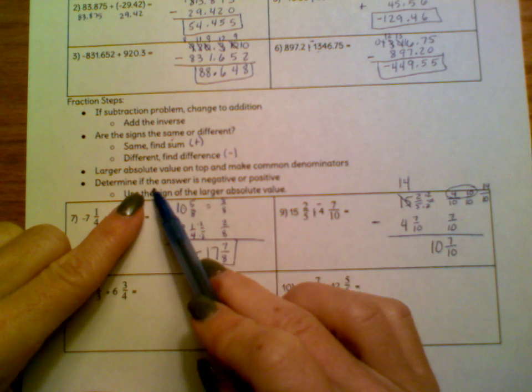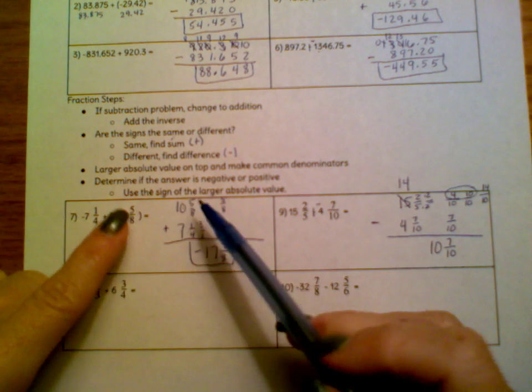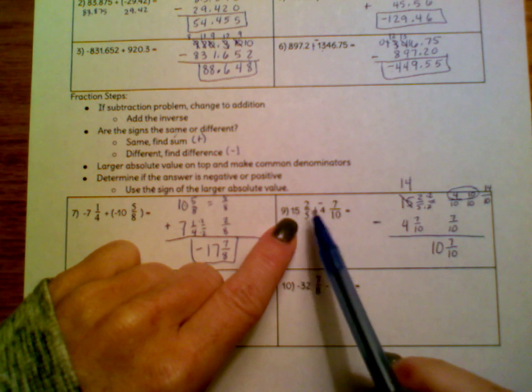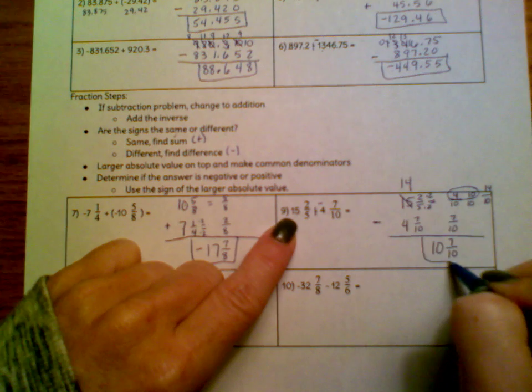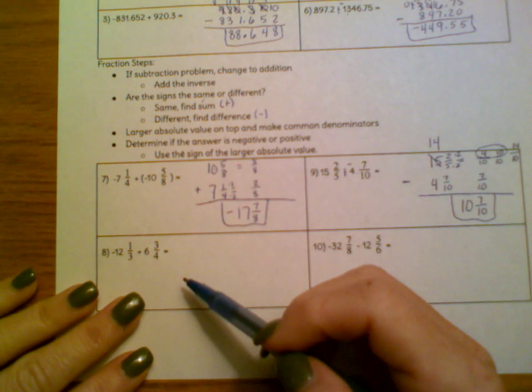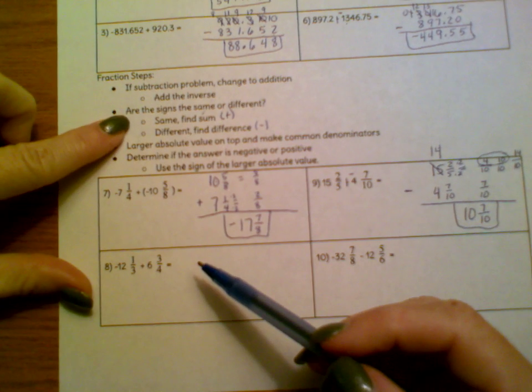I need to finish. Determine if the answer is negative or positive. Use the sign of the larger absolute value. This absolute value is bigger than this. It's positive. My answer is positive. Try the next two on your own and then resume the video. Hopefully you had some success with going through the steps.